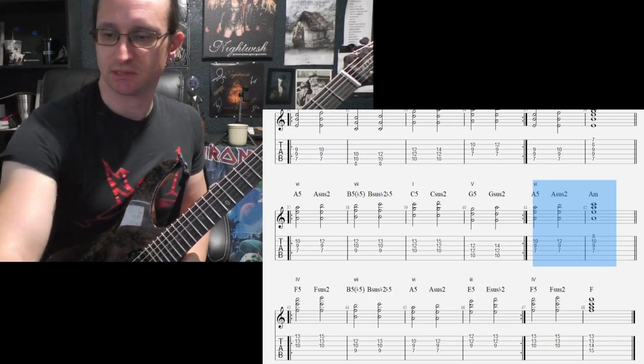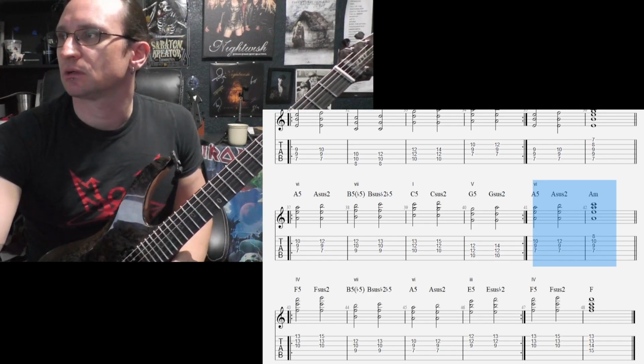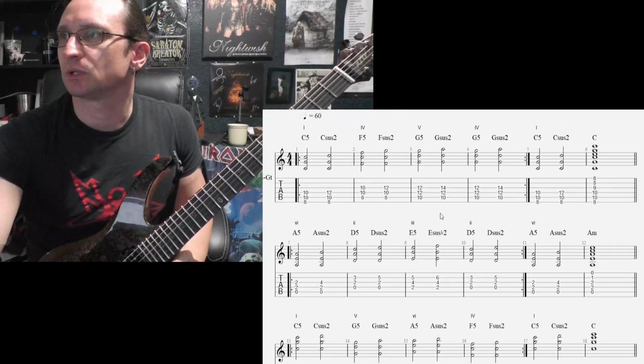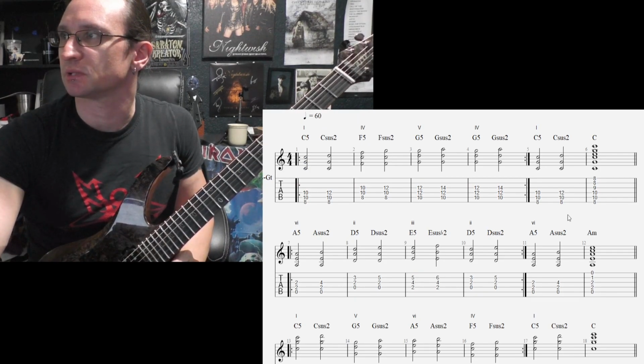But yeah, that is it. Next time we'll have a blank one so you can figure out where to put the chords. But that's going to be the idea for this stuff.